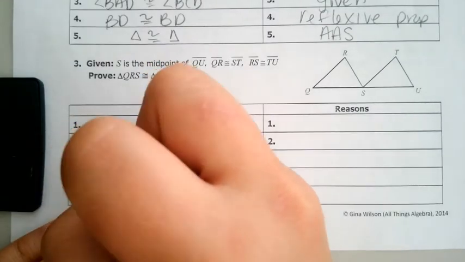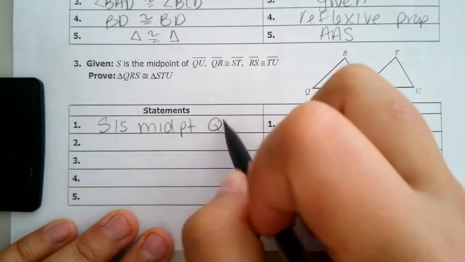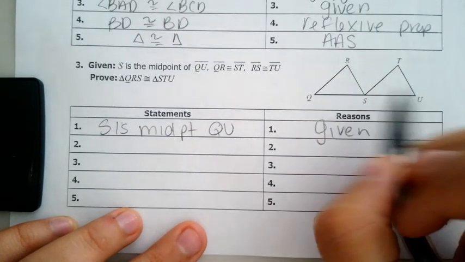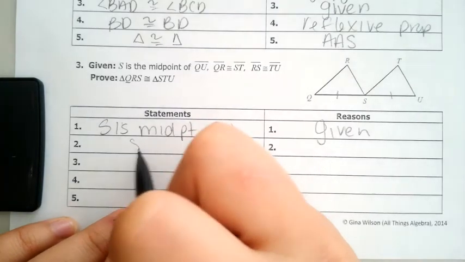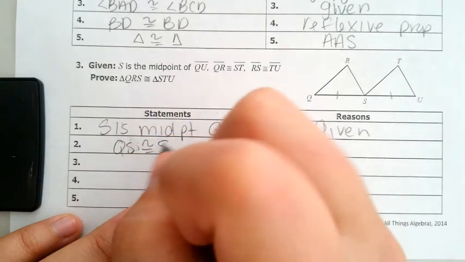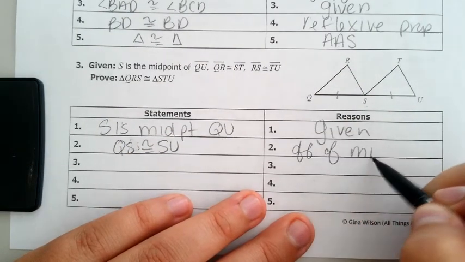Okay, S is the midpoint of QU. That is given. So that means QS is congruent to SU by the definition of midpoint.